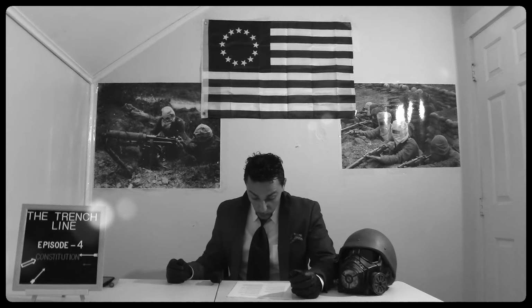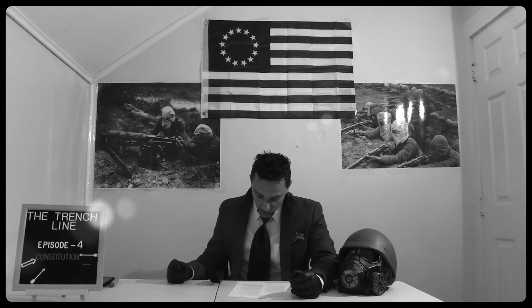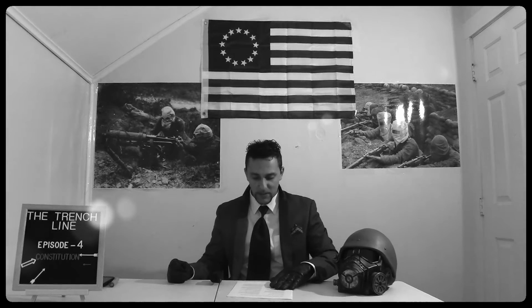Amendment 5. No person shall be held to answer for a capital or otherwise infamous crime unless on a presentment or indictment of a grand jury, except in cases arising in the land or naval forces, or in the militia, when in actual service in time of war or public danger. Nor shall any person be subject for the same offense to be twice put in jeopardy of life or limb, nor shall be compelled in any criminal case to be a witness against himself, nor be deprived of life, liberty, or property without due process of law, nor shall private property be taken for public use without just compensation.